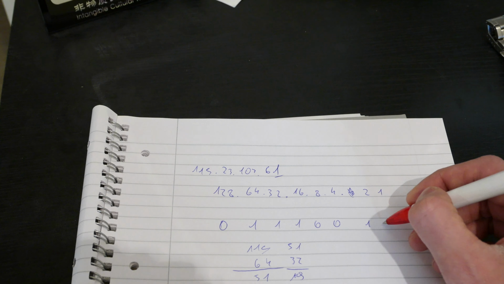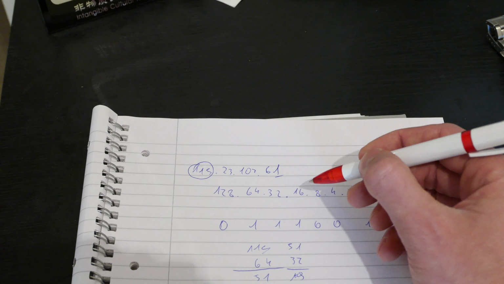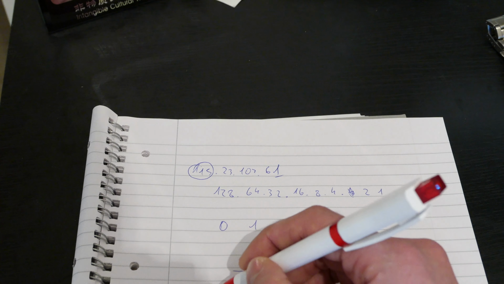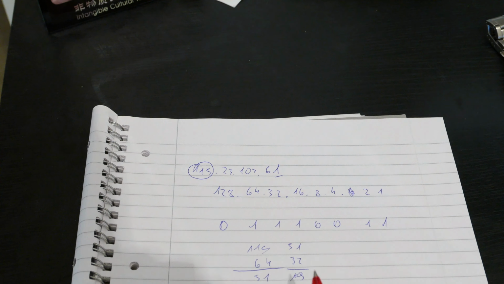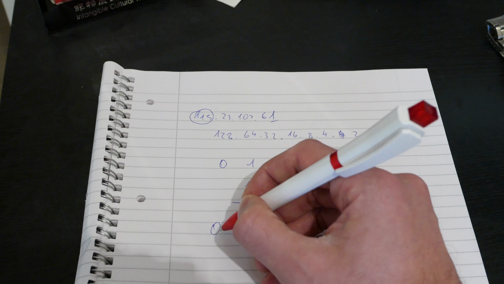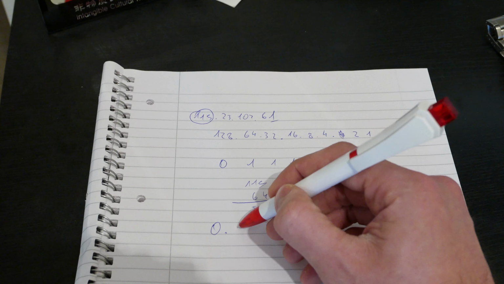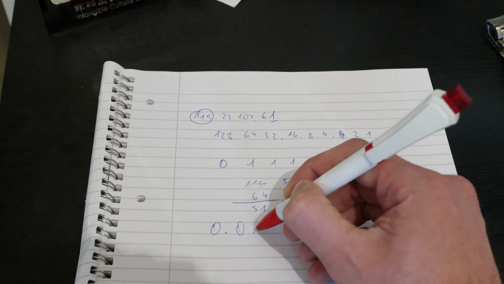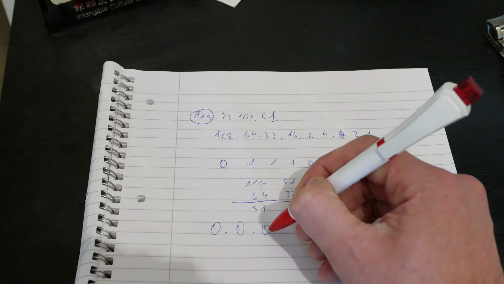Okay, so this one is done, and we have to follow with the others. It's the same. We got 23 here, so 128 in 23 is 0, 64 in 23 is 0, 32 in 23 is 0, without the dots.